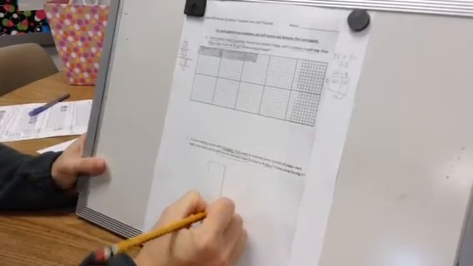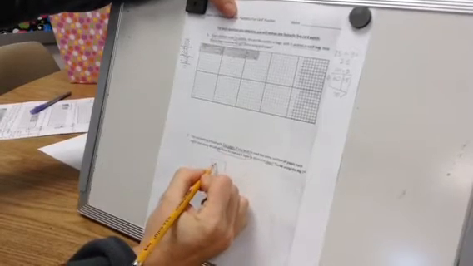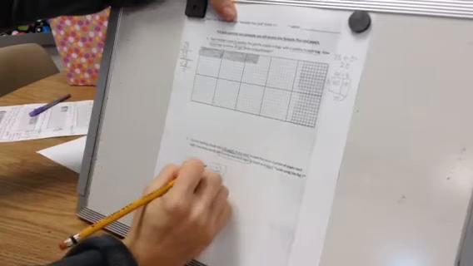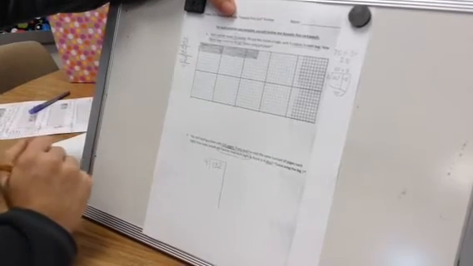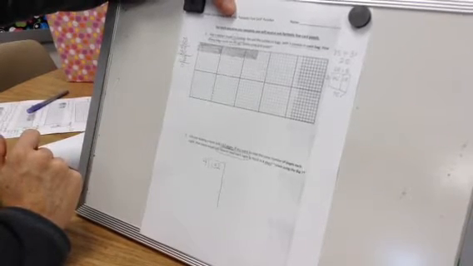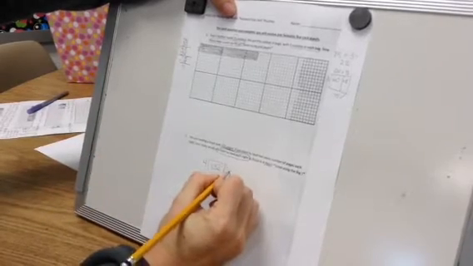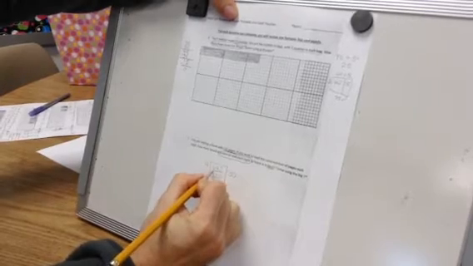So I would start by setting it up. I know my total is 132, and I know I'm dividing it by 4. So I'm thinking to myself, 4 times what will get me close to 132? I know that 4 times 30 is 120.